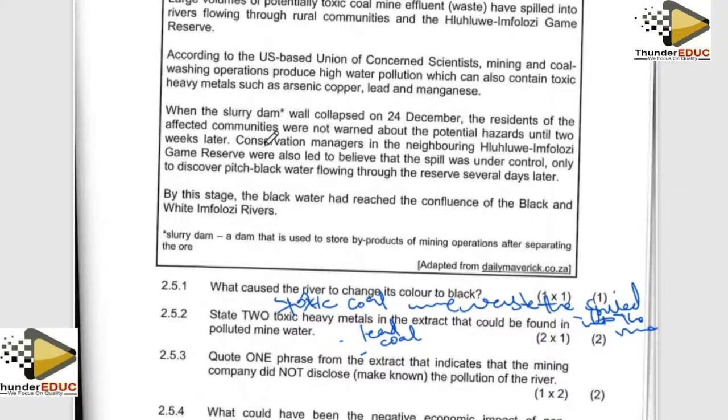That means they were not informed. So this one up to here, about the potential hazard until 2 weeks, it answers this question 2.4.5.